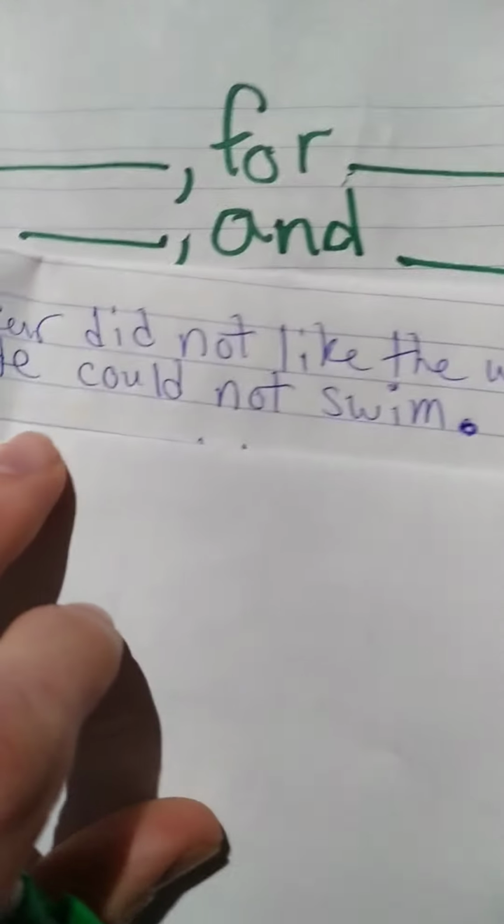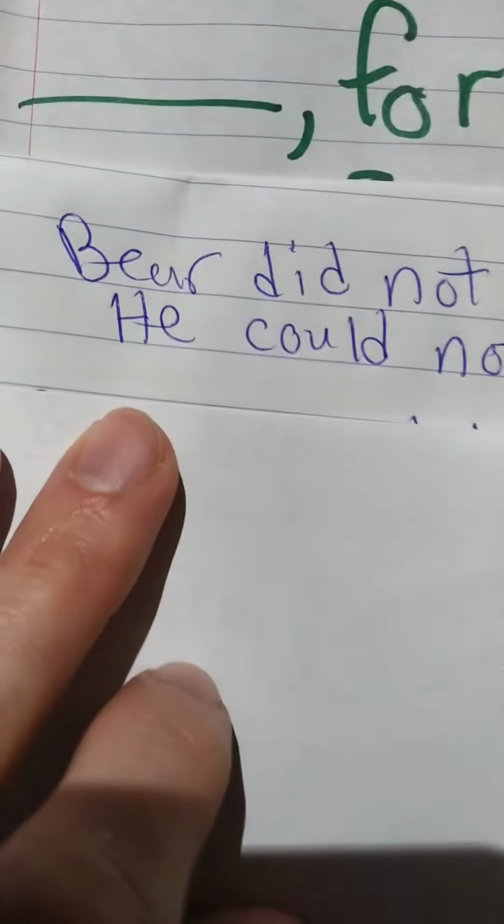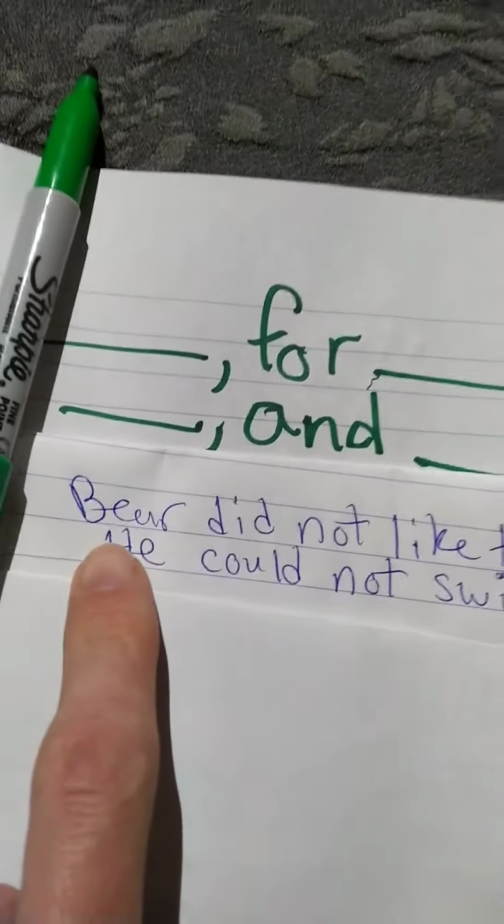I wrote down some sentences. I'm going to give you guys some examples. All right. So here's my first. I'm going to zoom in so you guys see this. Here's my first two simple sentences. Bear did not like the water, period. He could not swim, period. So the way this will work is, I'll take that first sentence.